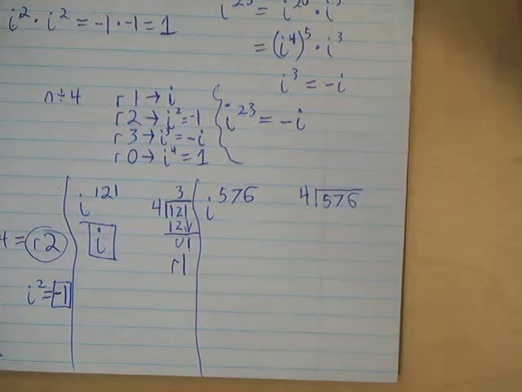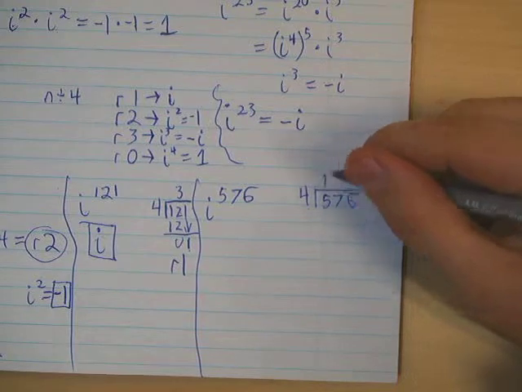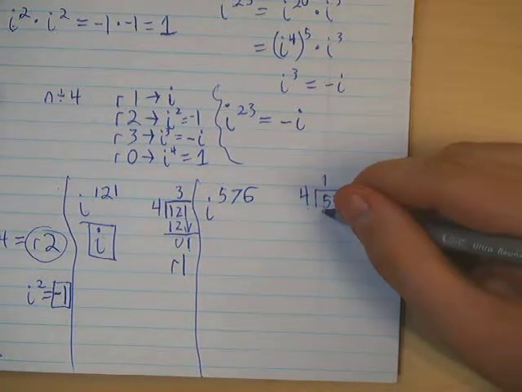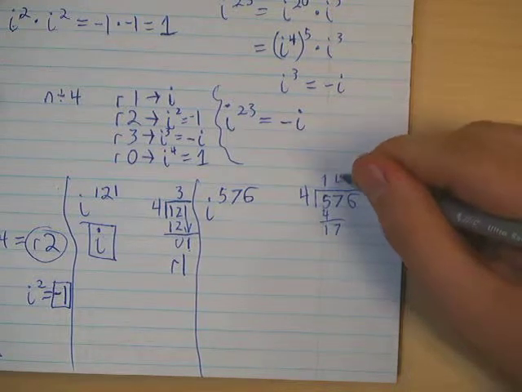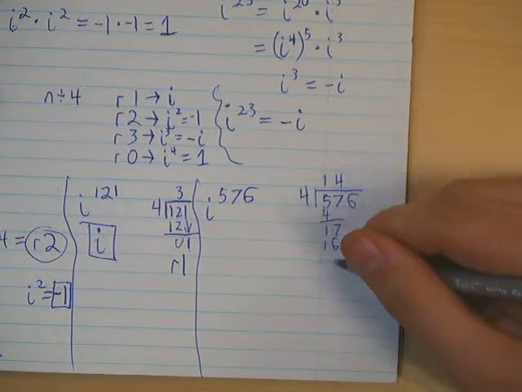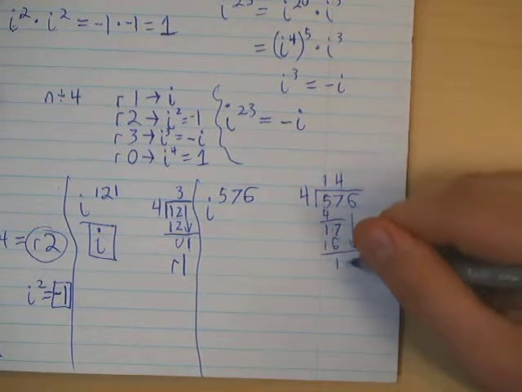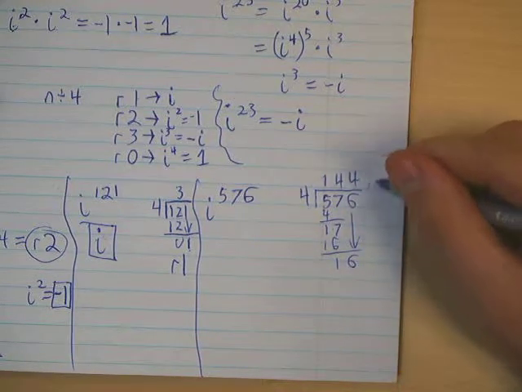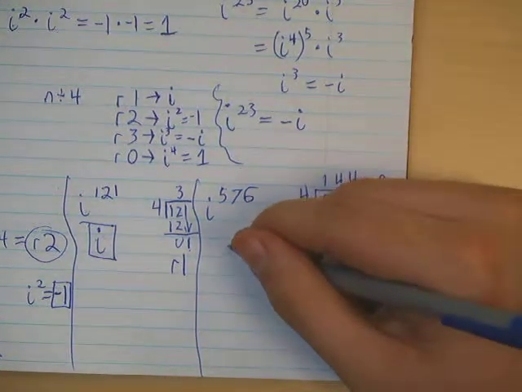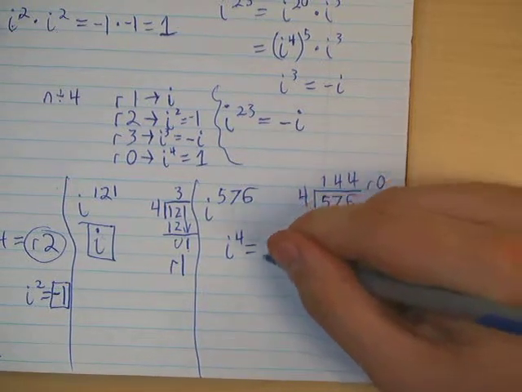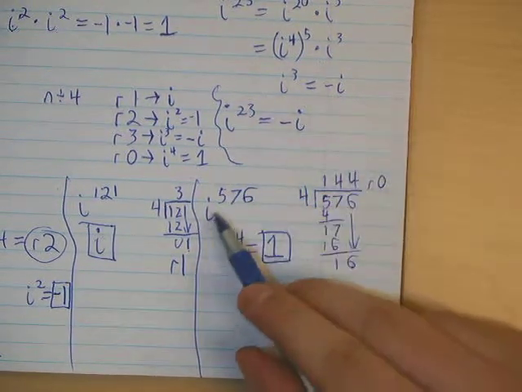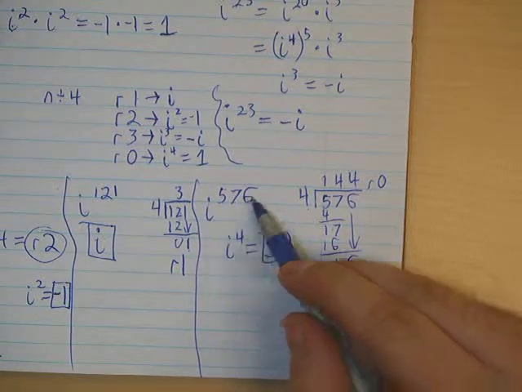Lastly, let's do 576. So we take our little division here, 576. 4 goes into 5 once. Leaves me with a 1. 17, 4 goes in 4 times. 16, and that goes in evenly.